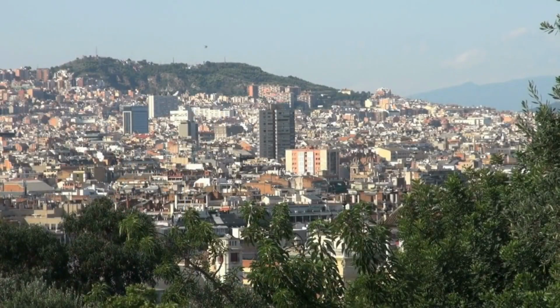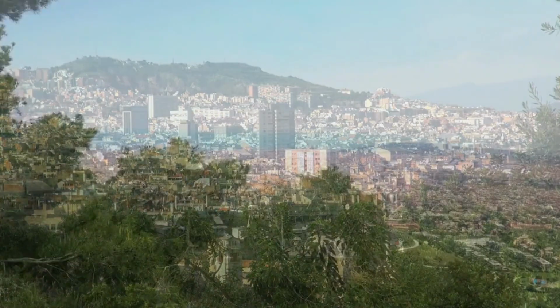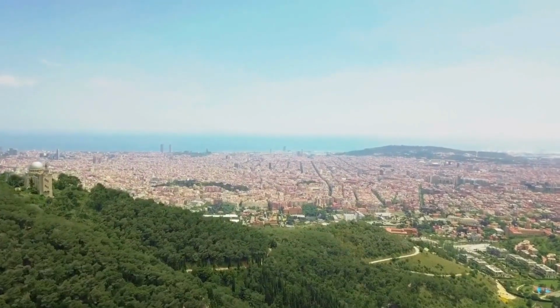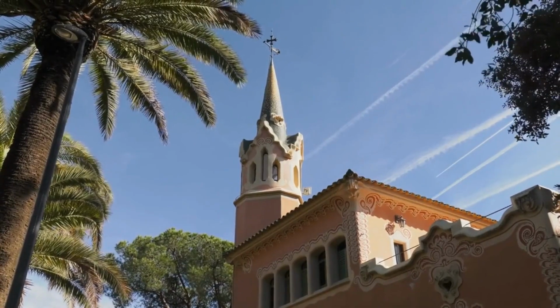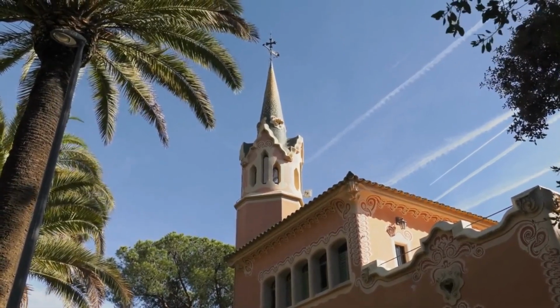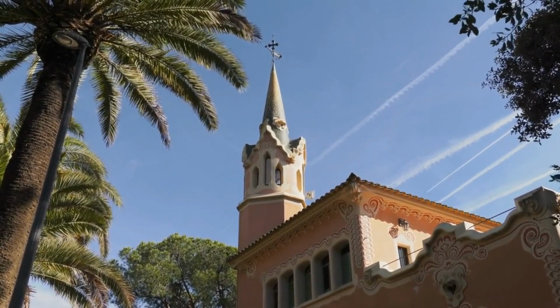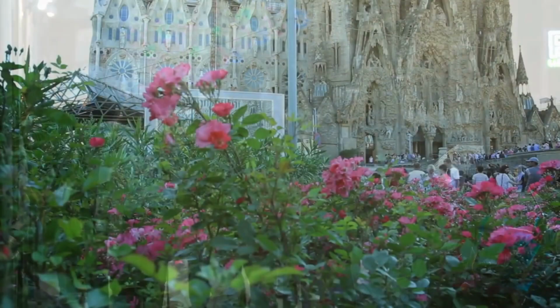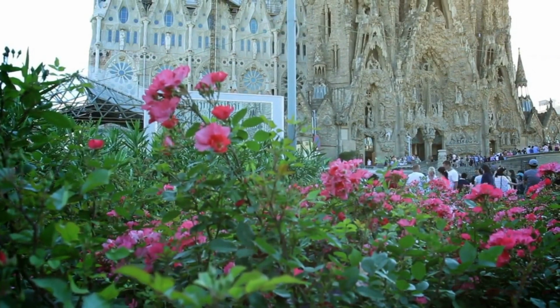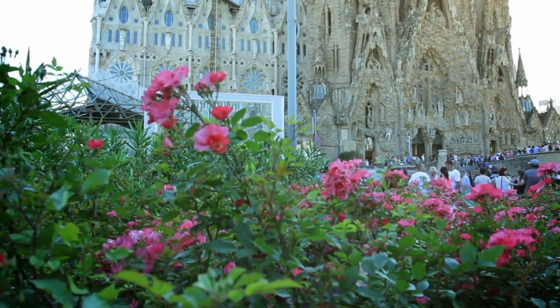Number 3, Barcelona, Spain. Our journey continues in the vibrant city of Barcelona, Spain. Marvel at the unique architecture of Antoni Gaudí, including Park Güell and the iconic Sagrada Familia. Stroll down the lively La Rambla for a taste of local life. Show images and videos of Park Güell, Sagrada Familia, and La Rambla.